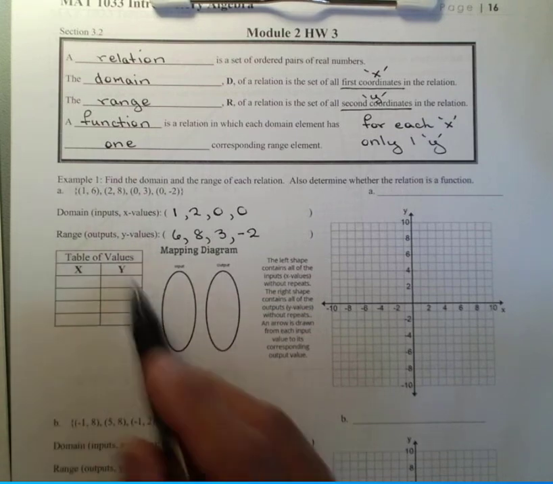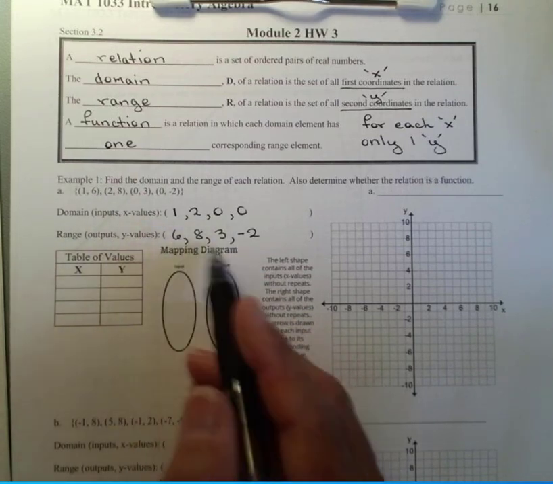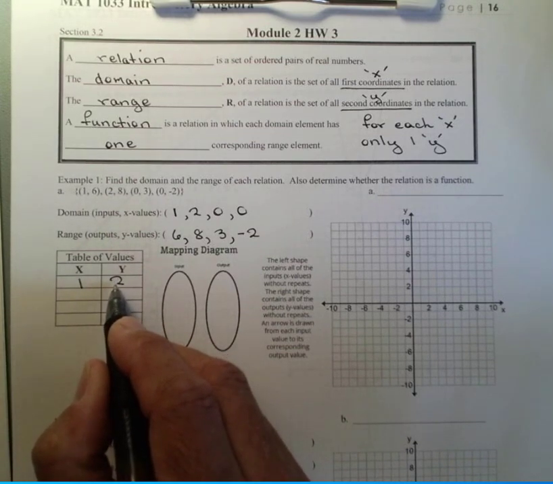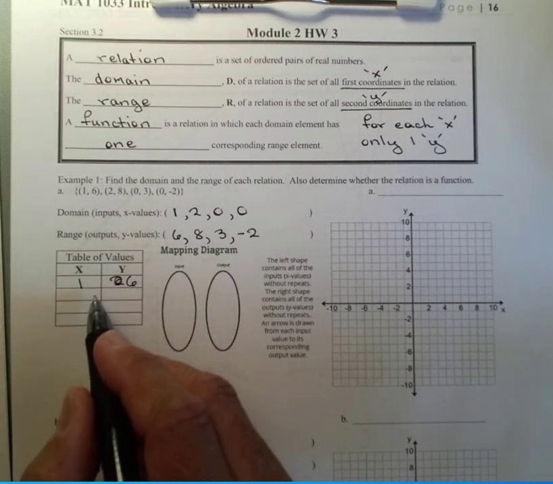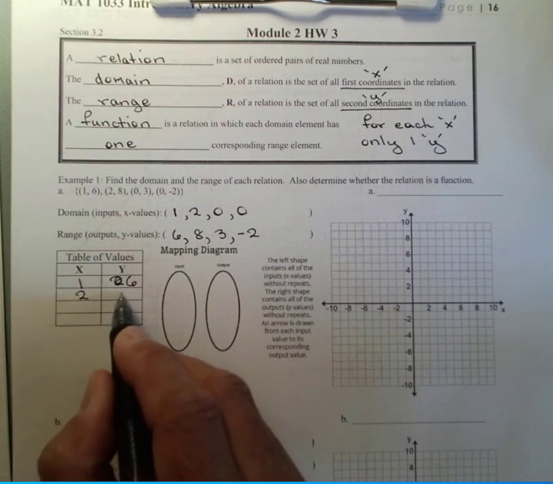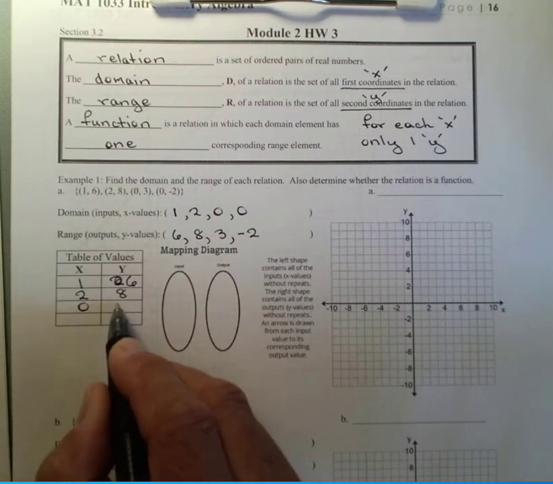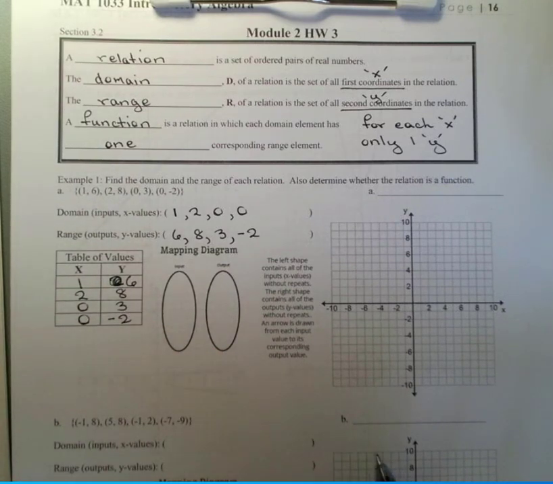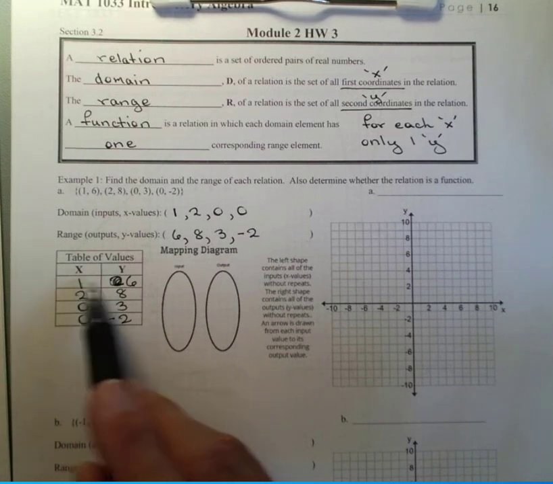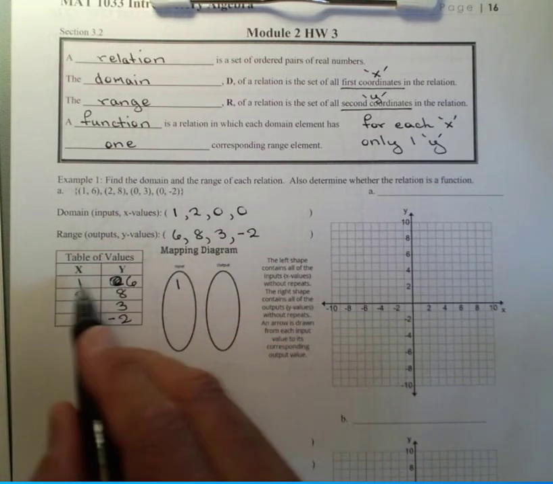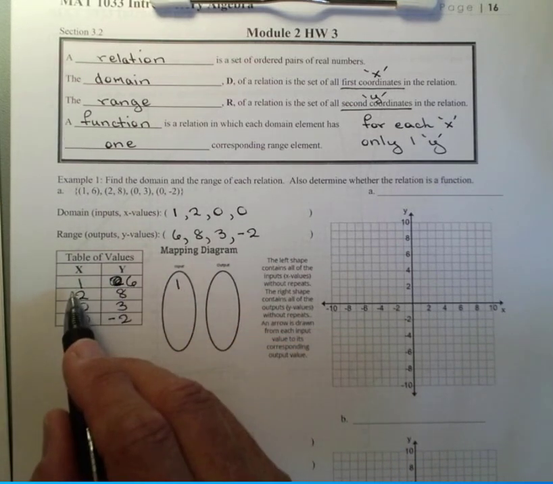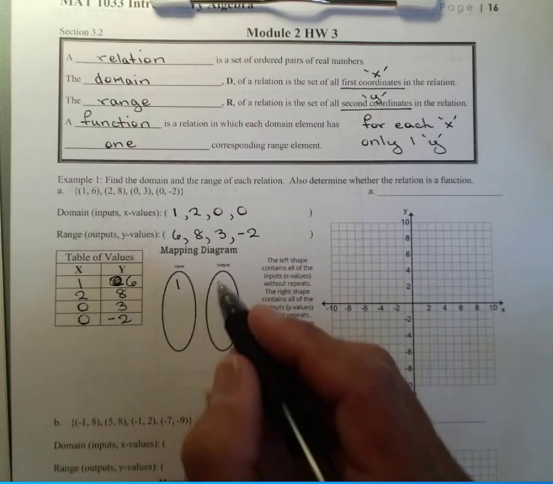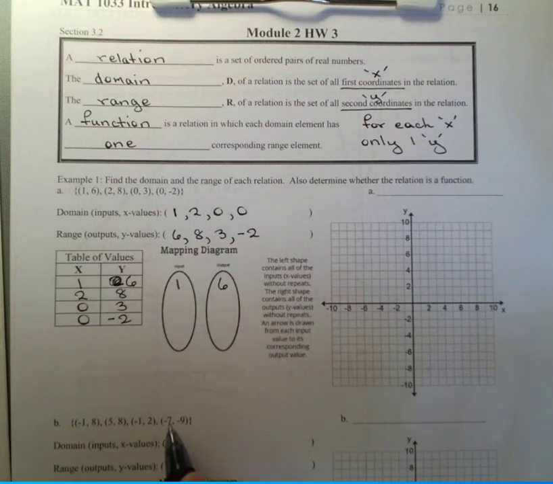So let's look at it another way. Let's take our x's and y's and put them in a table. I had 1, 6 as the first point. And the next one I have is 2, 8. And then I had 0, 3 and 0, negative 2. Okay, so I have an x of 1. That's my input, and when I substitute in 1 for the value of x in this equation, I get an output, or a y value, of 6.